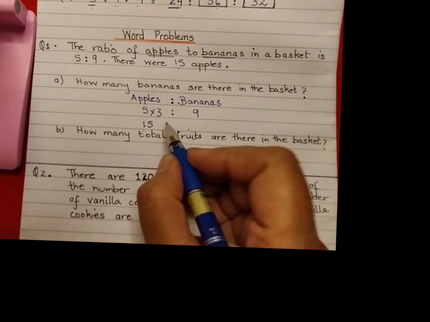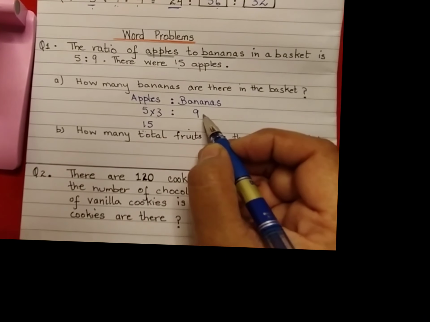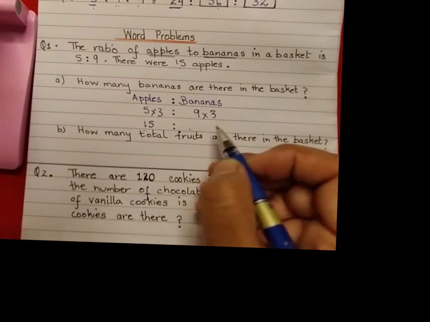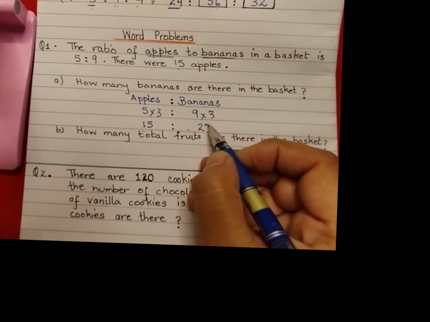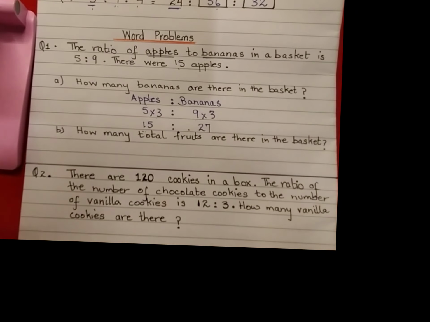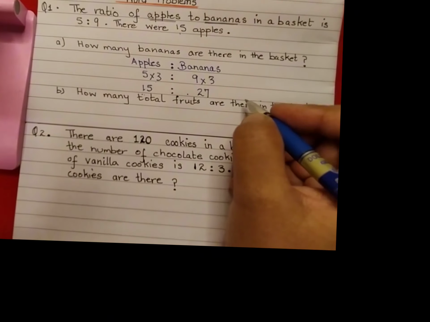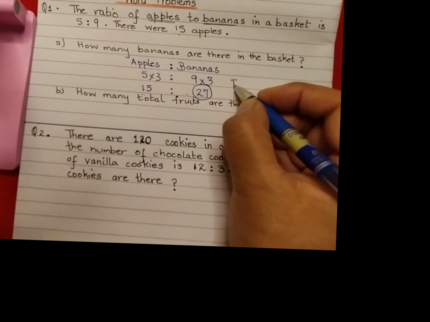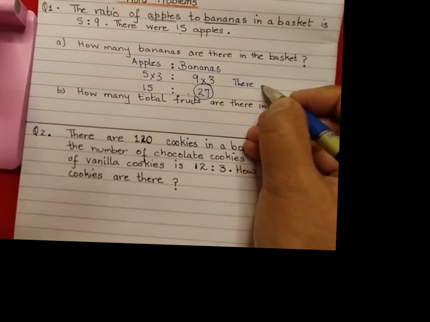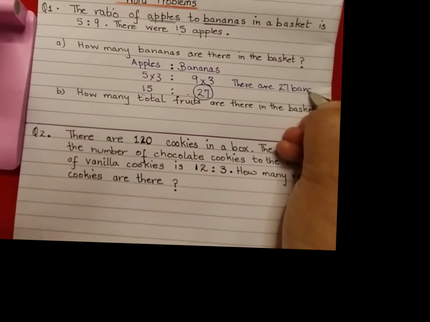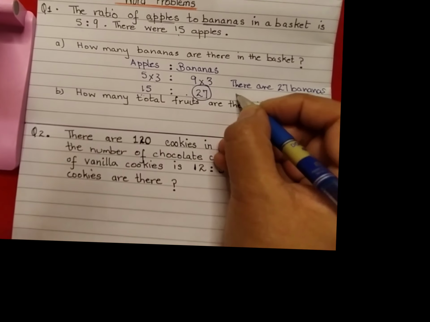5 times 3. So again, equivalent ratios, multiply this by 3. Put the ratio sign there. 9 3s are 27. Okay, so the question is asking you, how many bananas are there in the basket? So the answer is this. There are 27 bananas in the basket.